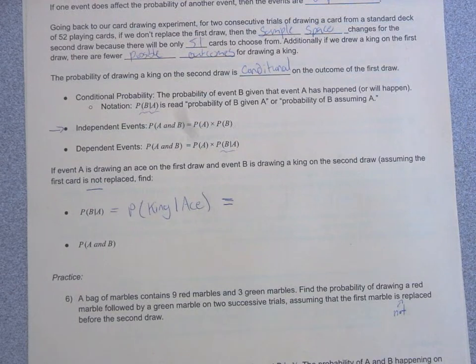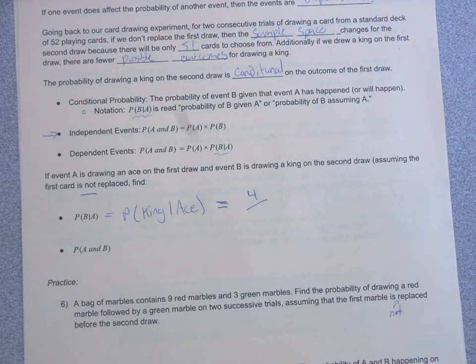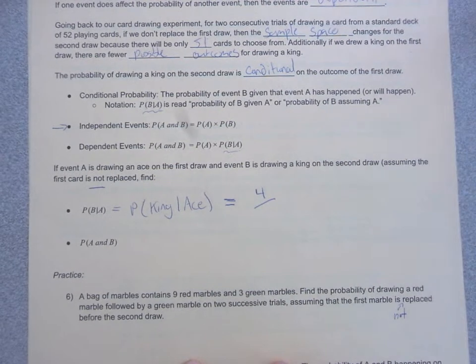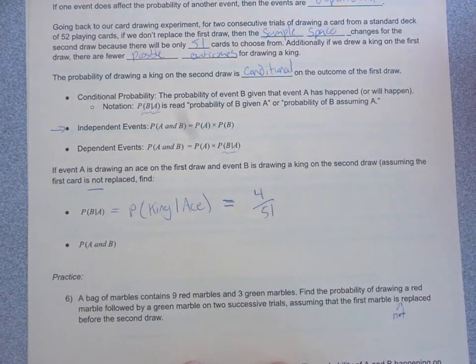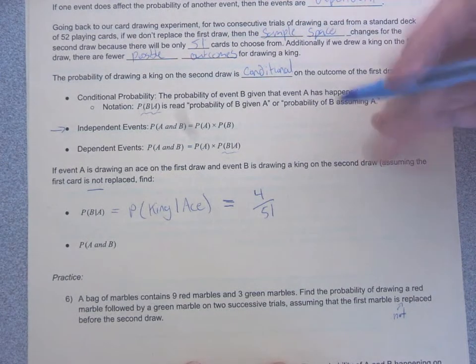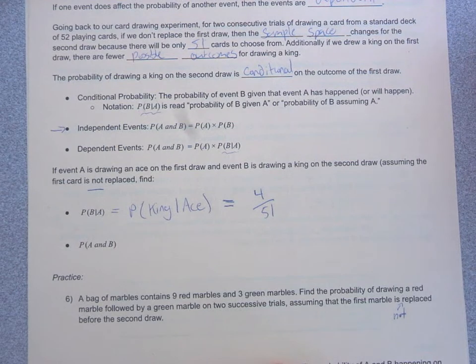And if we drew an ace on the first one, the number of kings hasn't changed. There's still 4 kings in the deck. What has changed, though, is the sample space, because I don't have 52 cards to choose from anymore. If I pulled that first ace out and I didn't put it back, I have 51 cards to choose from. There's still 4 kings, though. So this is the probability of pulling out a king, assuming that you already pulled out an ace.